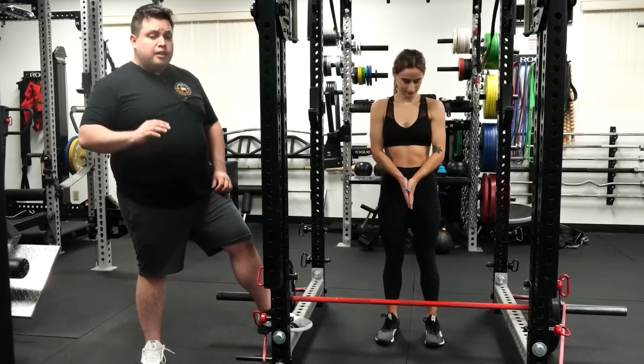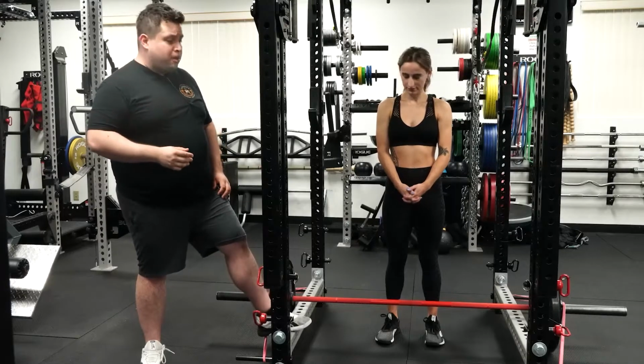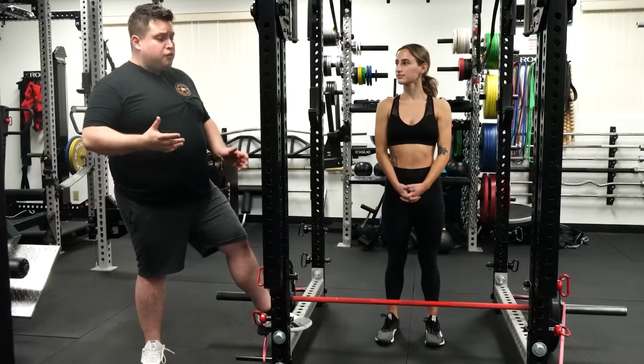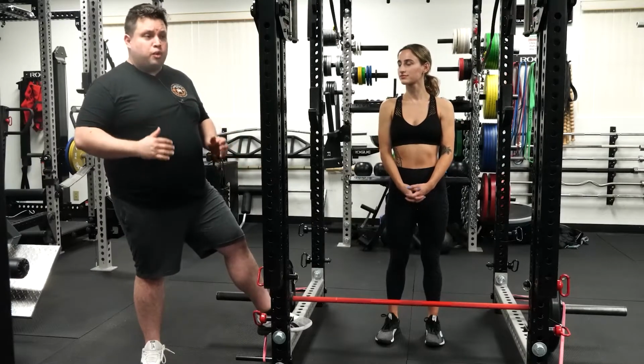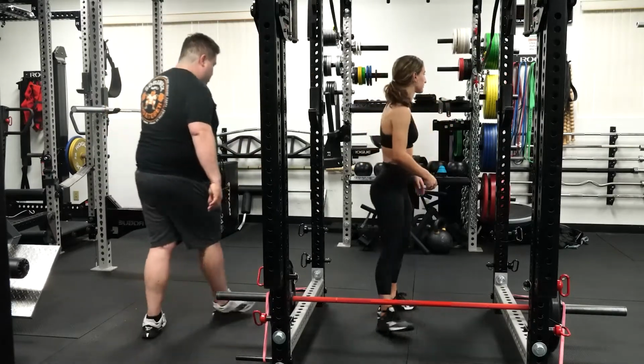So on the deadlift, there's an extra consideration to be made for accommodating resistance, and there's one more advantage of using bands. You can also work partial ranges of motion with accommodating resistance. Krista, let's get some bands and let's set this up.